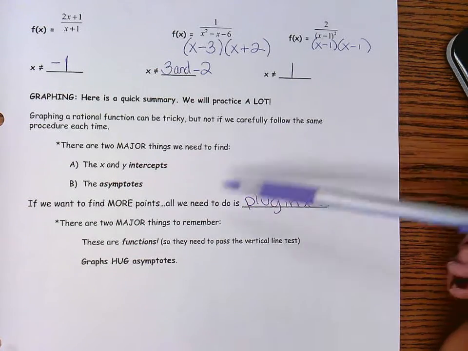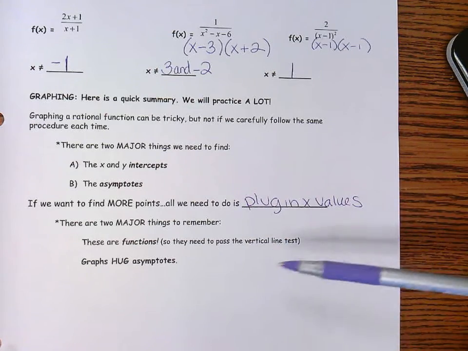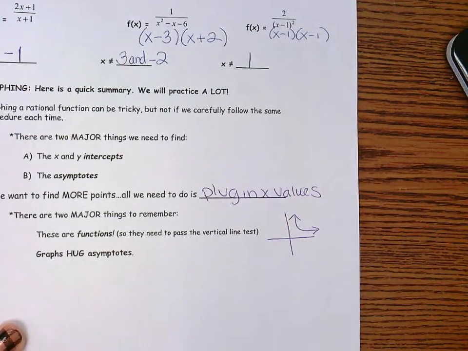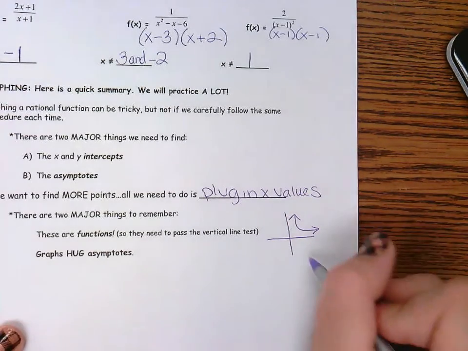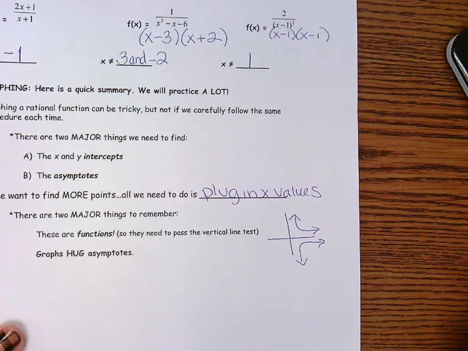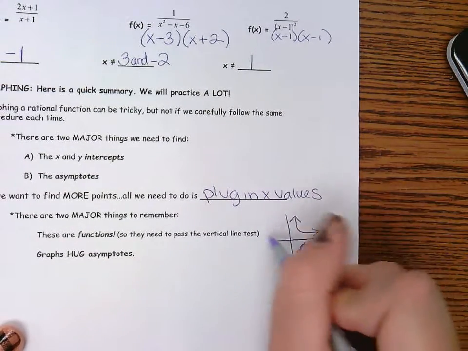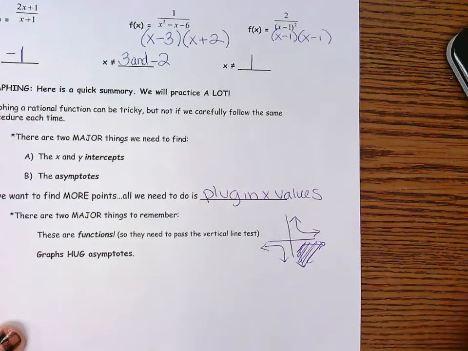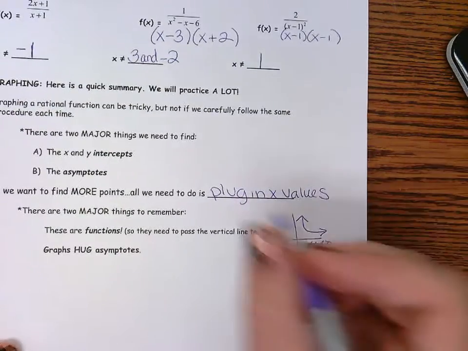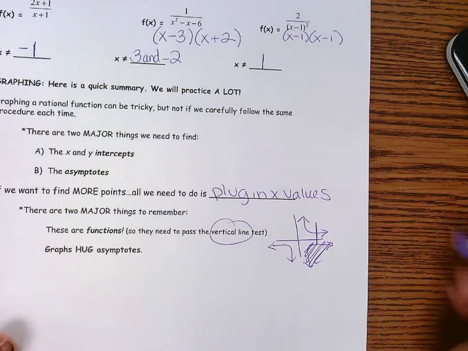And then there's 2 major things to remember. These are functions, so they always need to pass the vertical line test. So for example, if you graph part of your rational function up here, it should not be possible to have the other leg of your rational function underneath it, because then it would fail the vertical line test. Your other part would either go in this quadrant or maybe up here in this quadrant. But you'll never have them on top of each other. When I draw a vertical line, I can only hit each of these functions once.